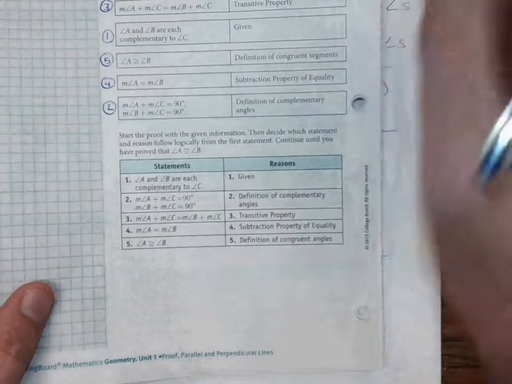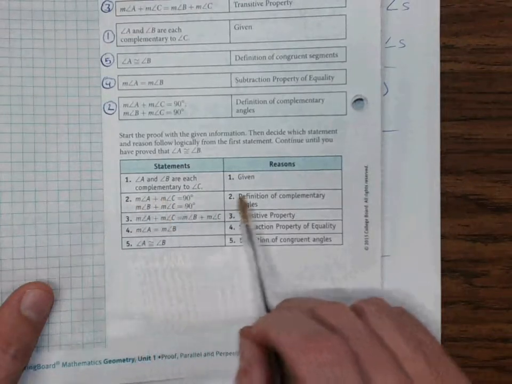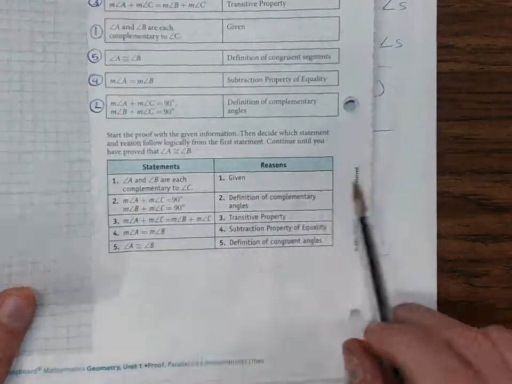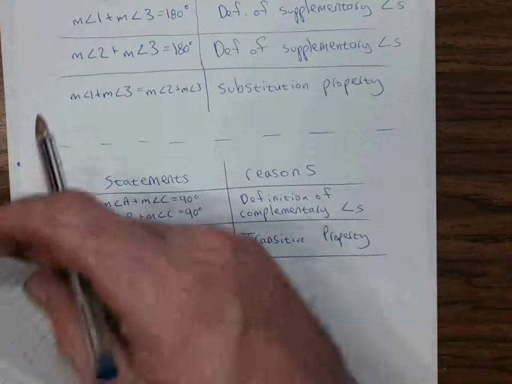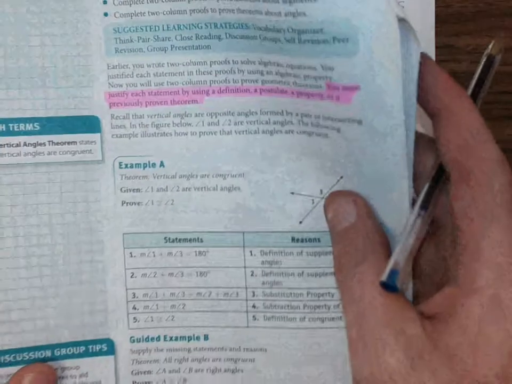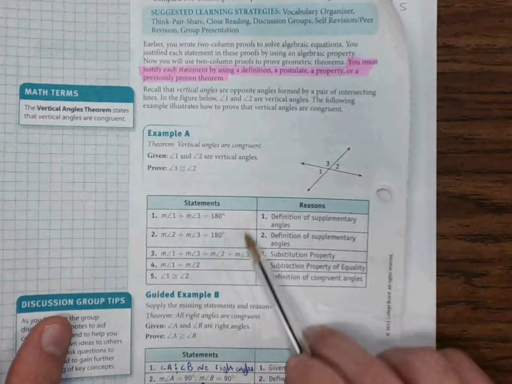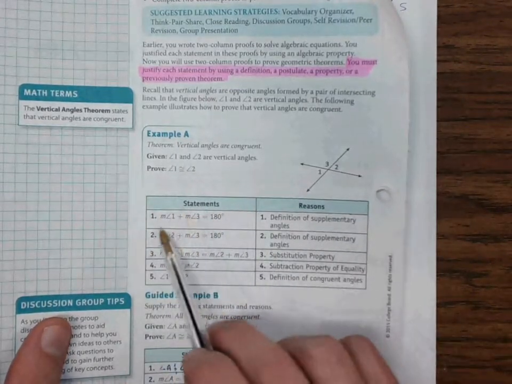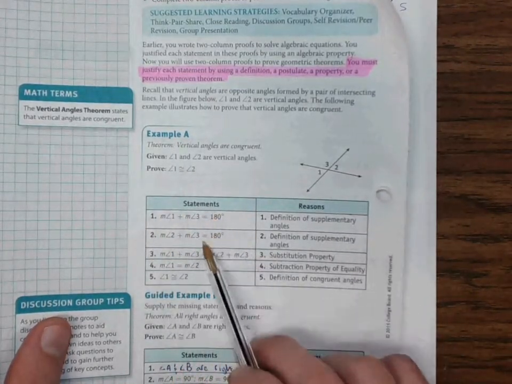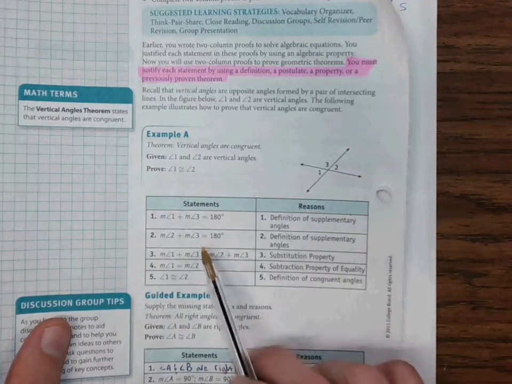So here's what I'm pulling from here, the congruent complements theorem, as compared to the vertical angles theorem. Here in vertical angles, these two statements are distinct from one another, so substitution is called for.